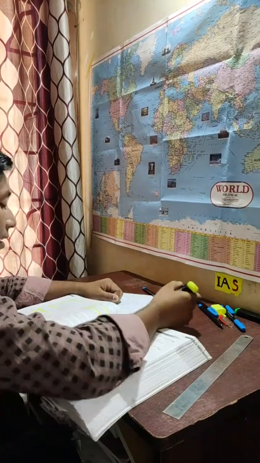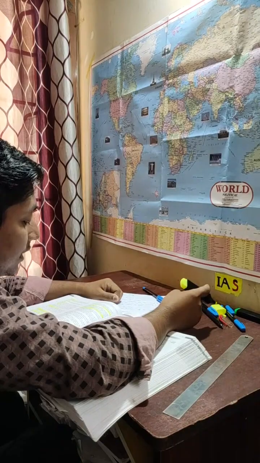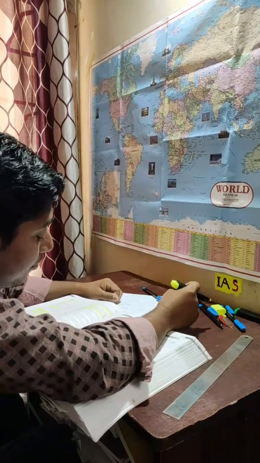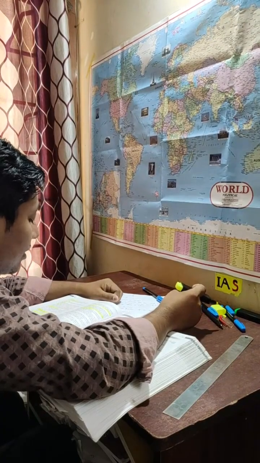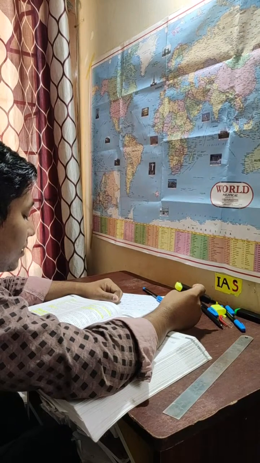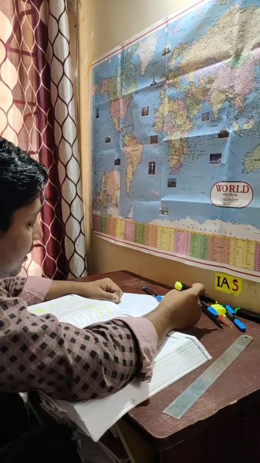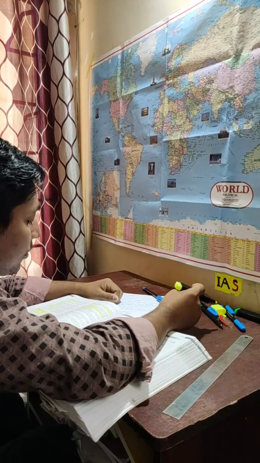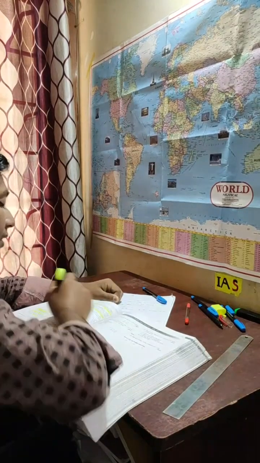Sikkim, 1975. This peaceful state was an Indian protectorate, merged with the Indian Union as an independent state in 1975, with Gangtok as its capital.